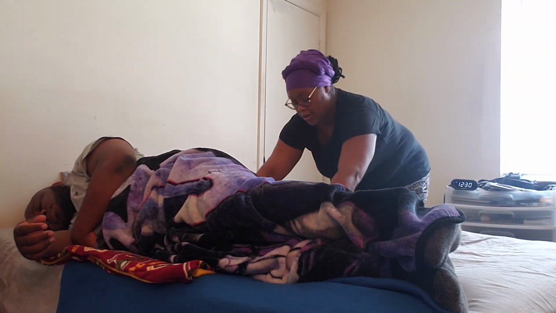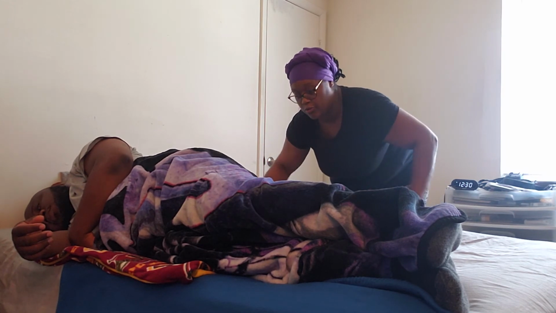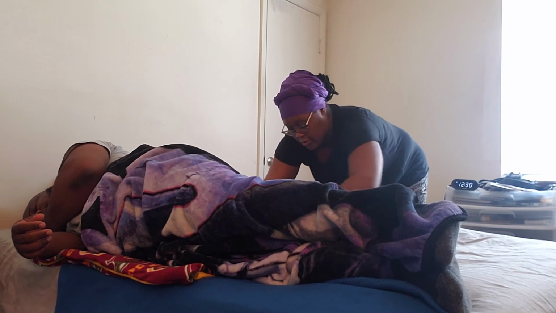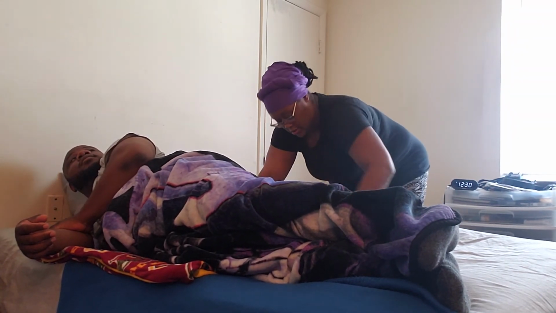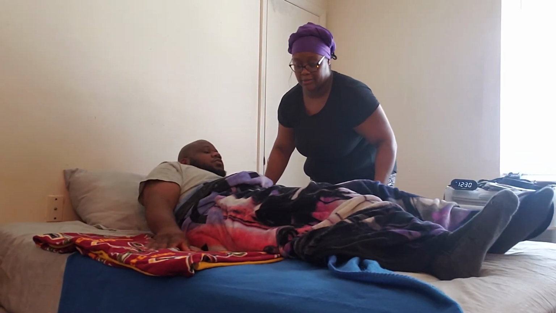And then I will go ahead and pull the new linen through. There we go. You okay? Mm-hmm. All right, now I'm going to assist you back in a supine position here.